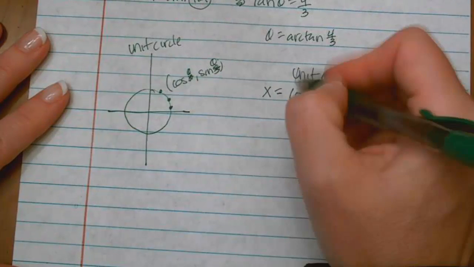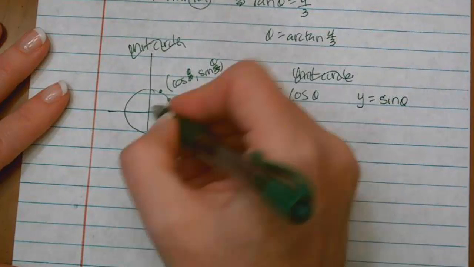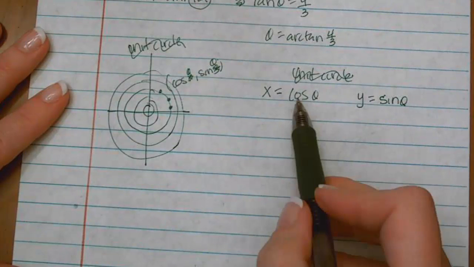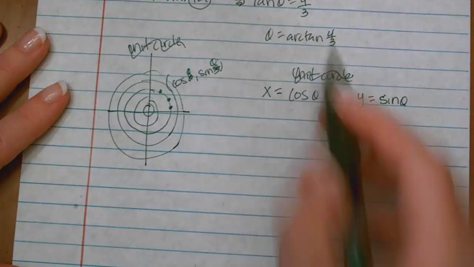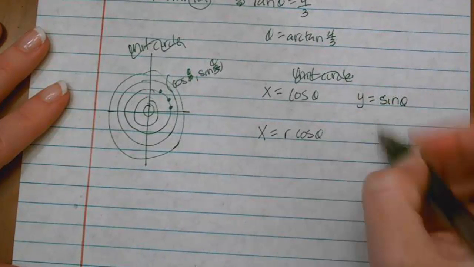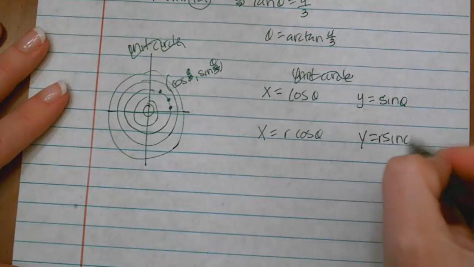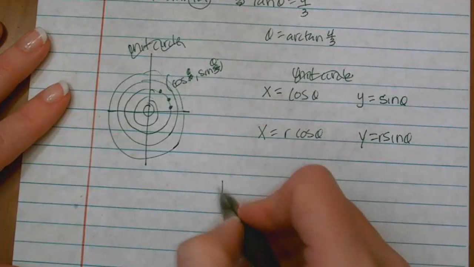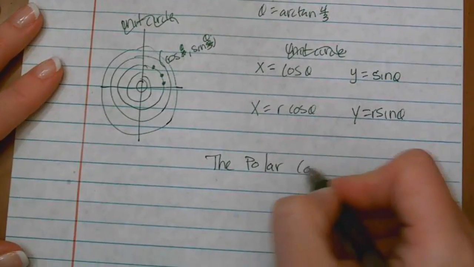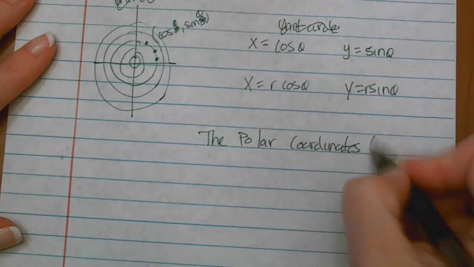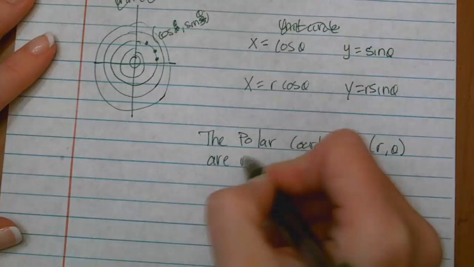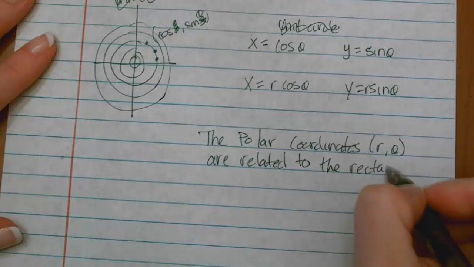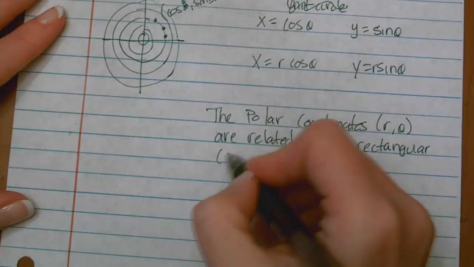But what happens when I take away the unit circle, and as you saw from our polar paper, we can have radius or radii of all different lengths? Well, all you do is you take that x value or that y value and you multiply by the radius. Okay. So in coordinate conversion, the polar coordinates (r, theta) are related to the rectangular coordinates (x, y) as follows.